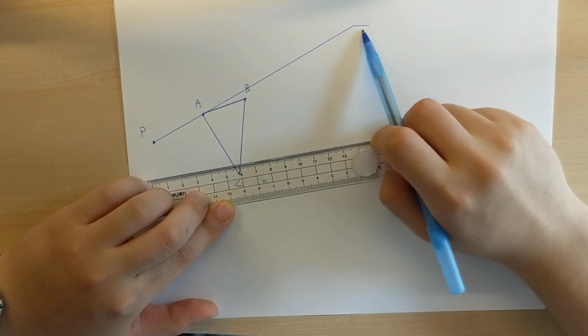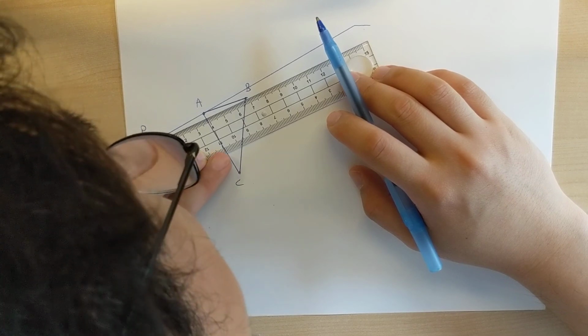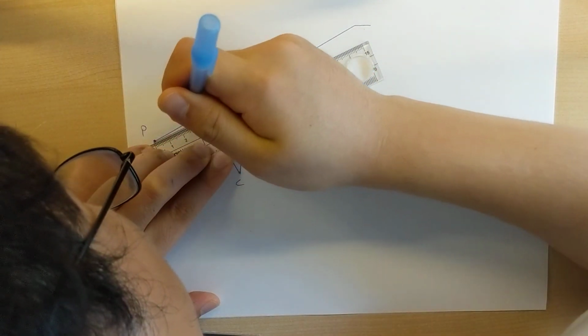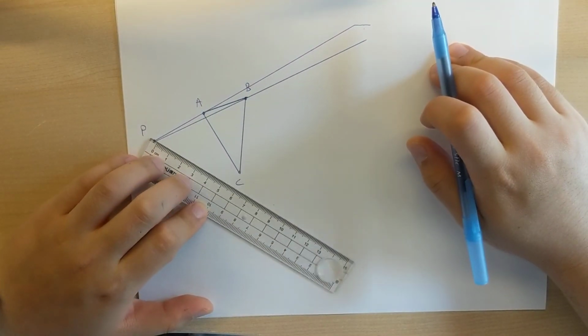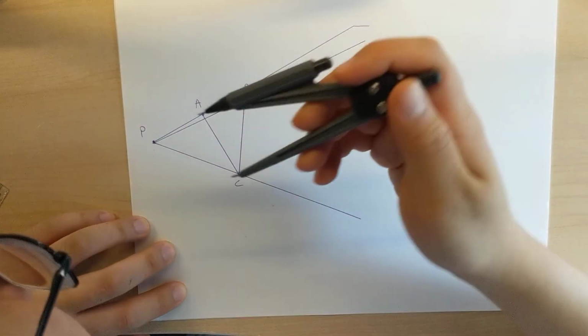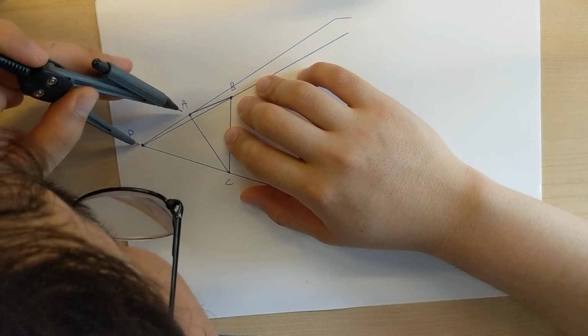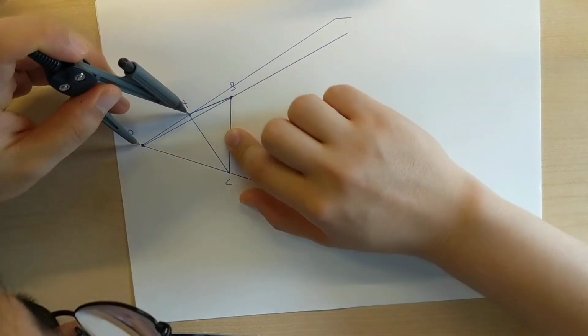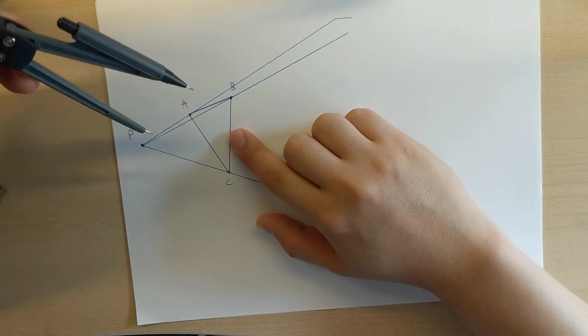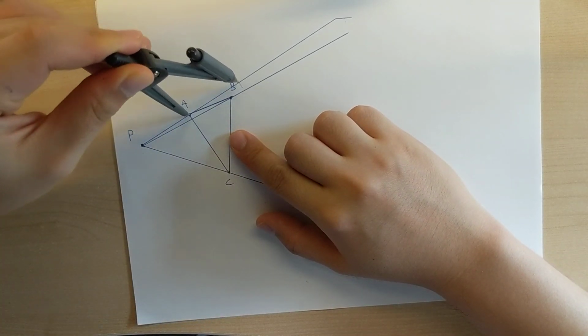So I drew that line. I made a little error right there, so try to be careful when you're drawing yours. And I'm going to be connecting the points P and B. And I will do the same, connecting points P and C. And now I'm going to take my compass, place my pin on P, place my lead on A, and it looks like it's just right about right there. Keeping this compass setting, I'm going to pick it up, place my pin on A, and make a mark on the line PA.